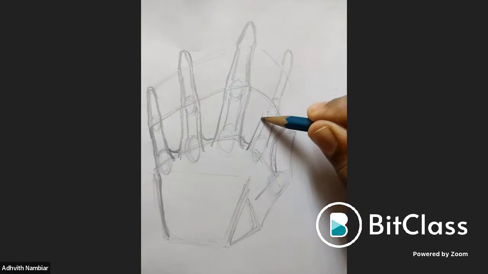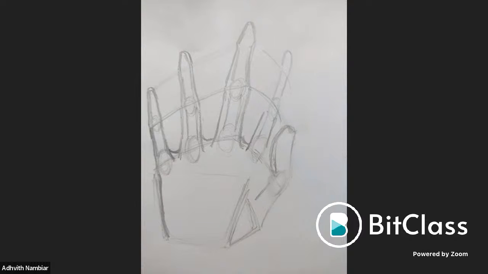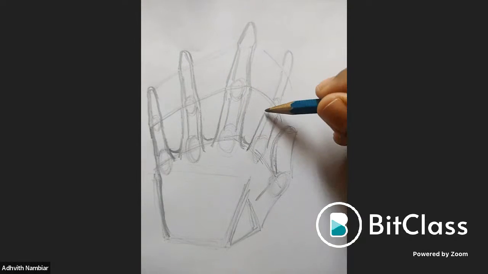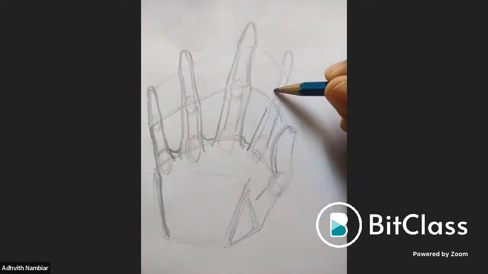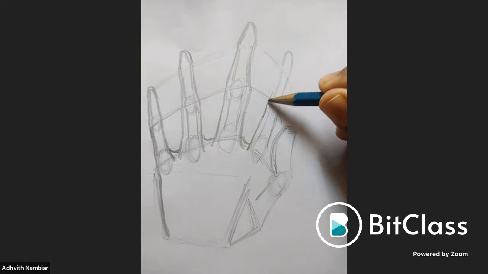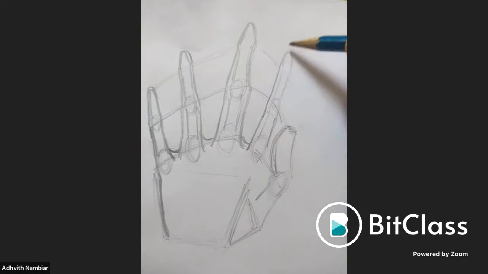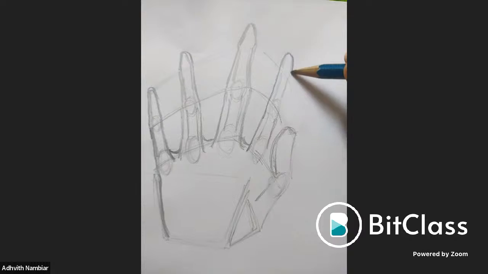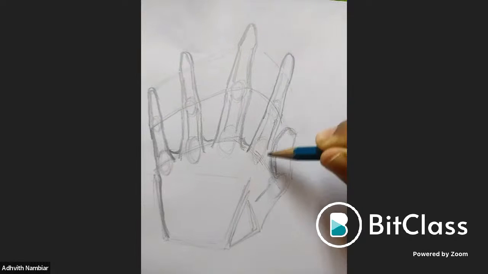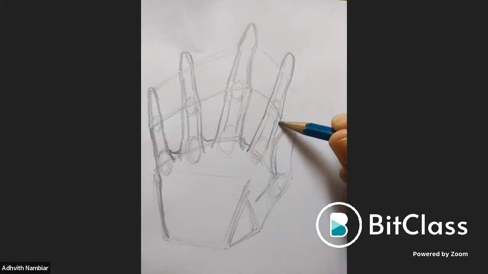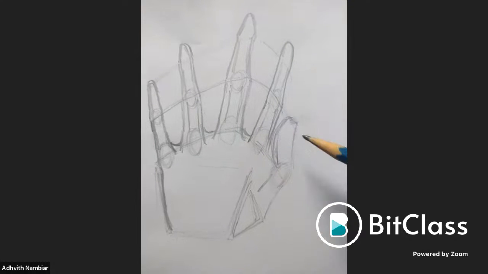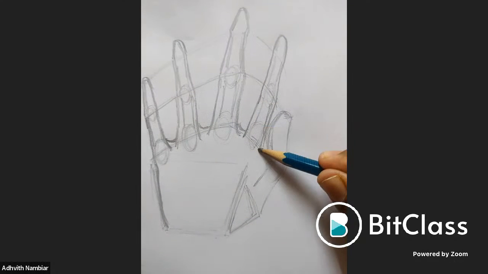You all know that I'm doing the back of the hand, right? We're not doing the front of the hand. We're not doing the interior. We're doing the back part where the knuckles and all that are. Okay, now this comes downwards here.